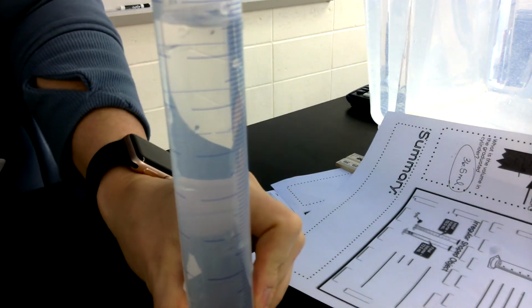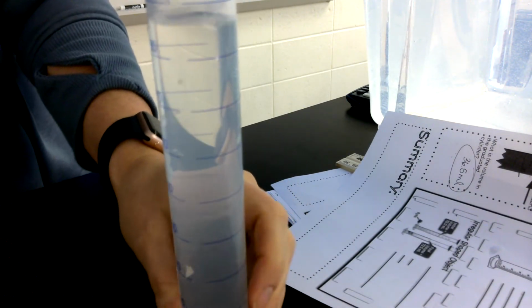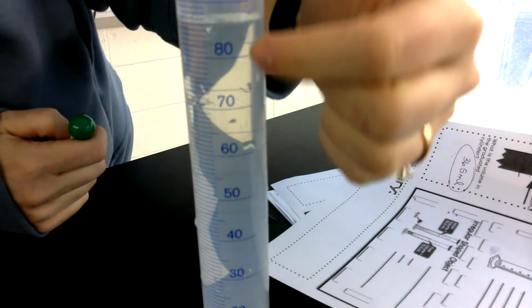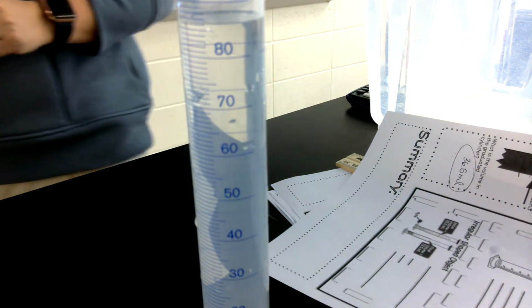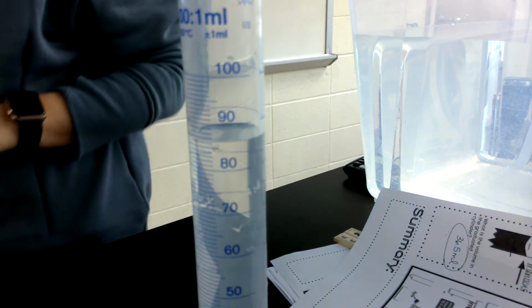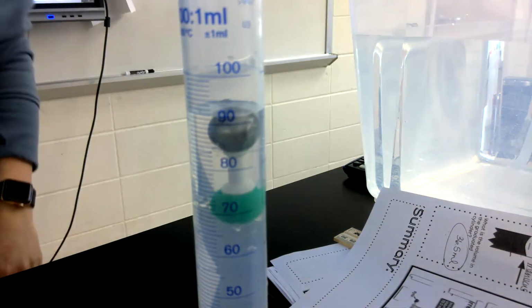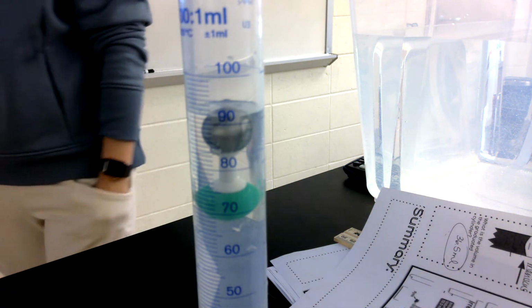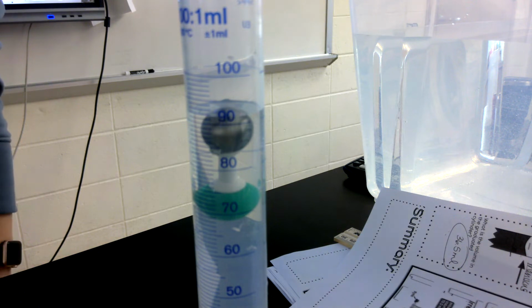Okay, so here is my graduated cylinder. Okay, and what you do is you measure what it is at first, which we already know it was at 86, right? And then, so you get the initial volume, then you put the irregular shaped object into the graduated cylinder, and you measure the new volume, which is now at 92 milliliters. So we went from 86 to 92. So what is the volume of my irregular shaped object?